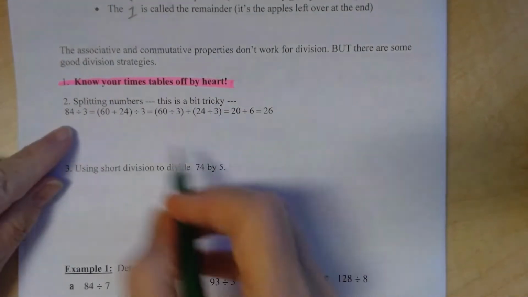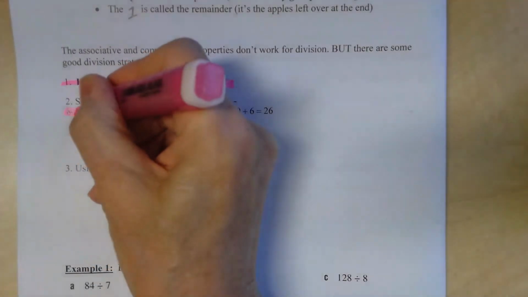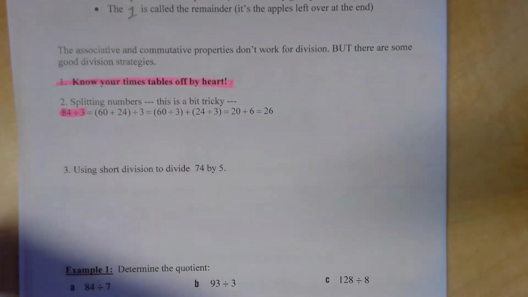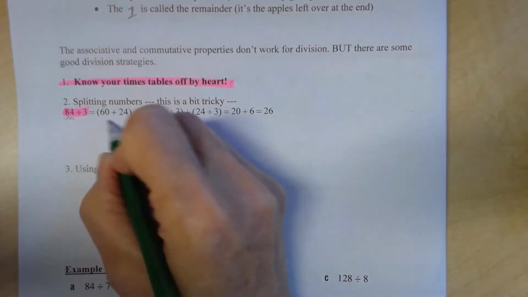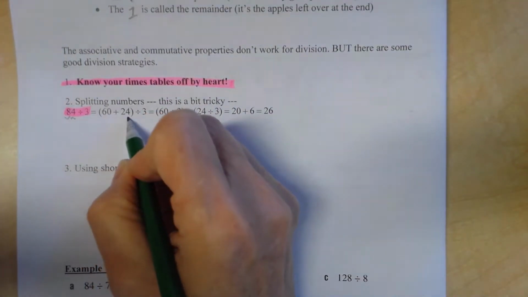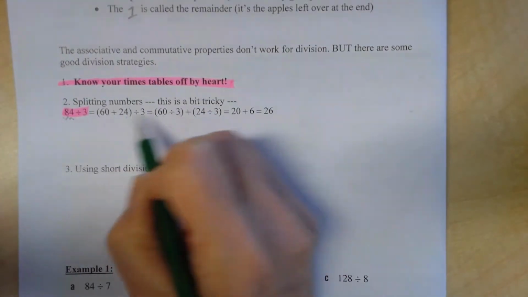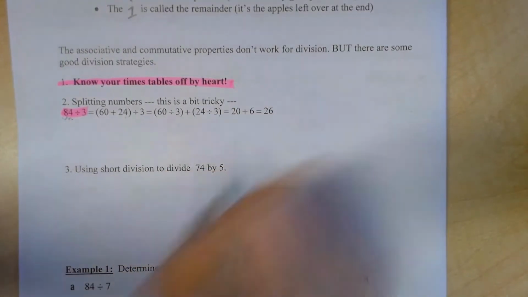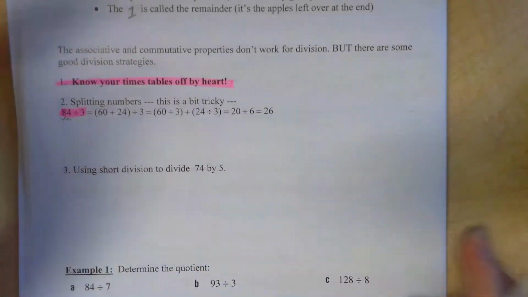It's kind of tricky. So here's the original problem, 84 divided by 3, and I can split 84 into the sum of two numbers that add to 84, so 60 plus 24. Now why did I pick those two? Because they're both divisible by 3, and I can divide each one separately by 3 and then add them up at the end. It's kind of hard, but maybe some of you will understand that.